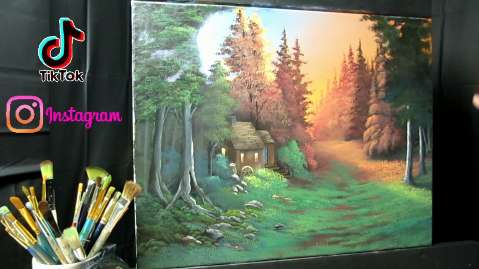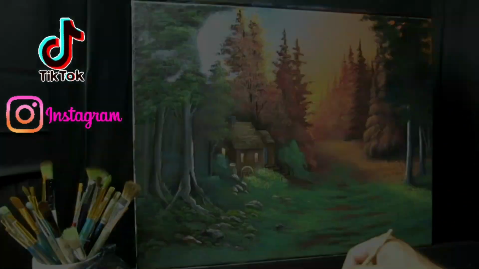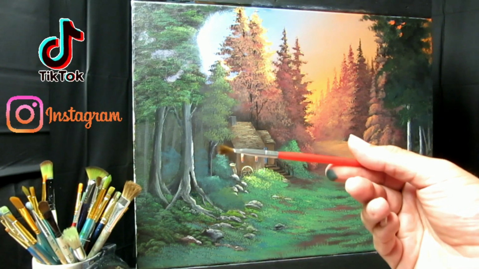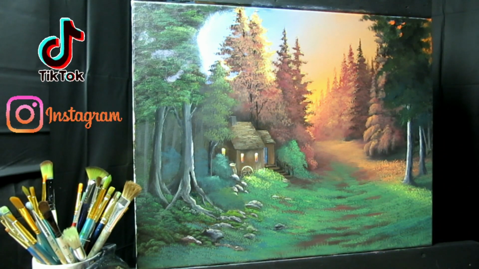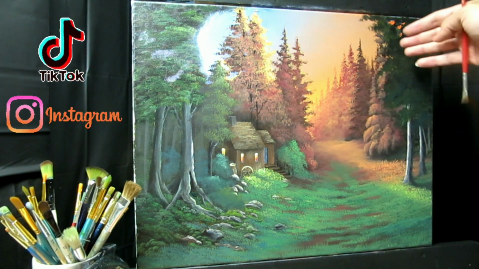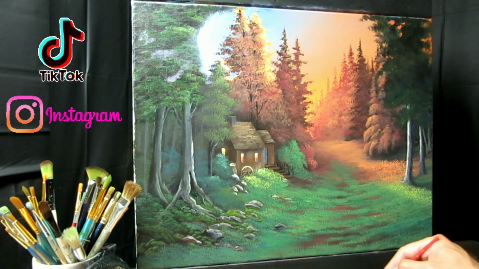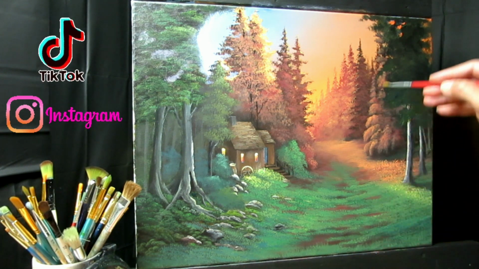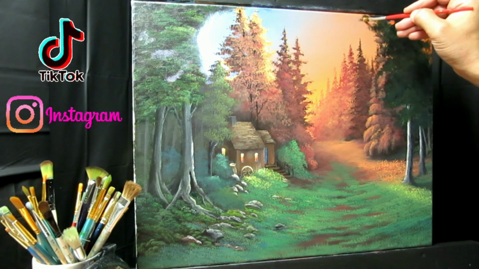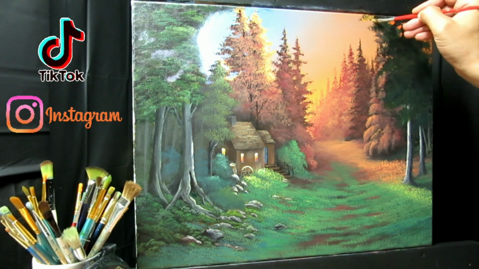Alright, so I have the dark applied. Now I'm going to switch to a smaller brush. This is also a flat brush, but smaller. And I'm going to bring in my light values and dark values and go ahead and build up the volume for this tree. So we're going to start with some orange. And we're going to come here and just apply some of that color over here.